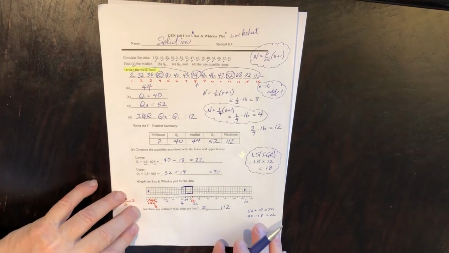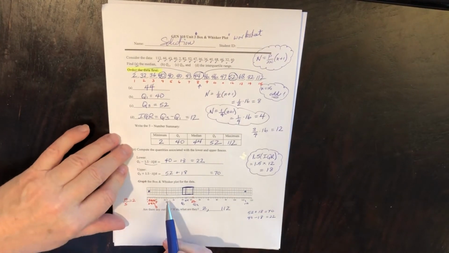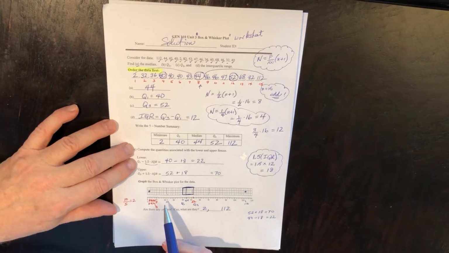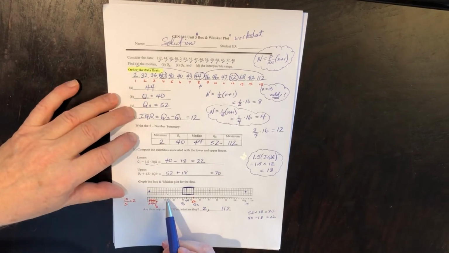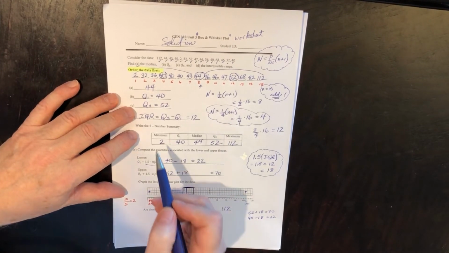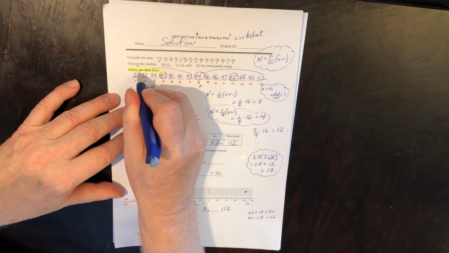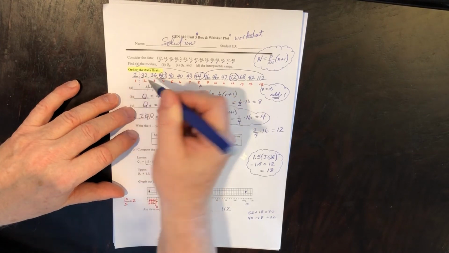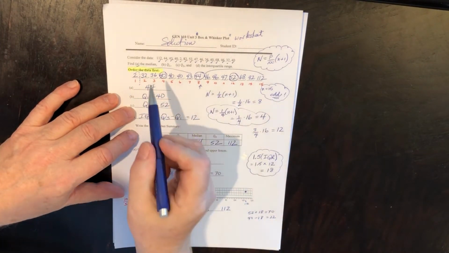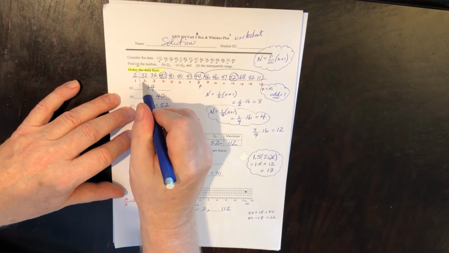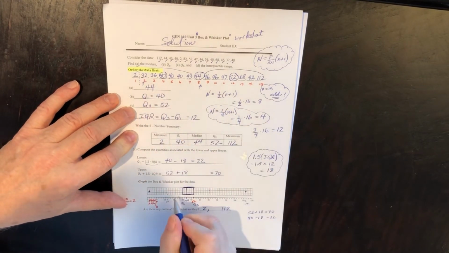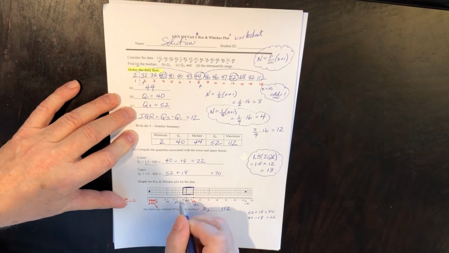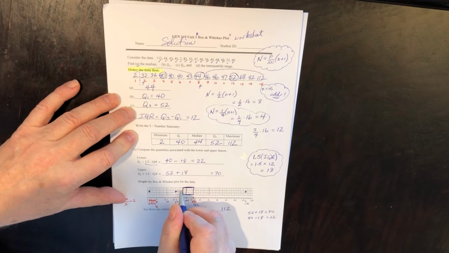Where do the whiskers end? Put the lower fence into the data at 22. In the ordered data, where does 22 fit? That would be between 2 and 32. And so the first piece of data inside the fence would be at 32. 30 plus 2. That's where our lower whisker, the left-hand whisker, will end.